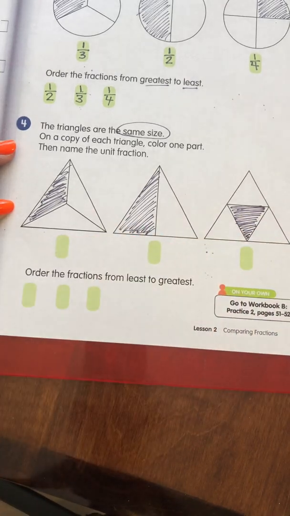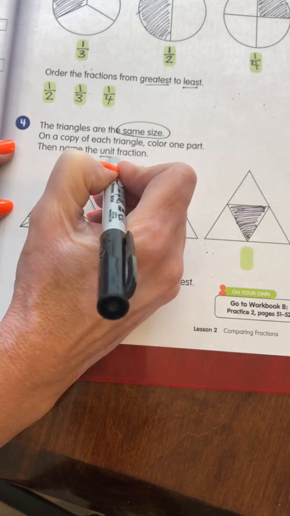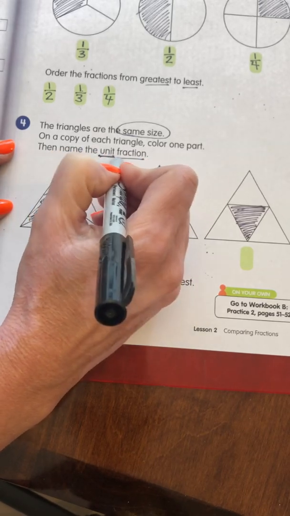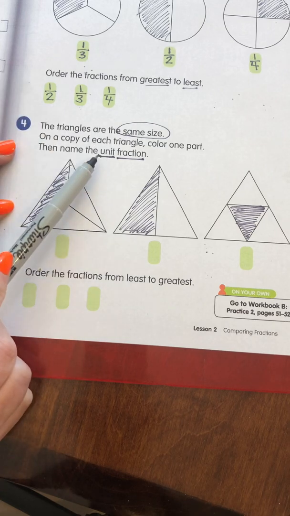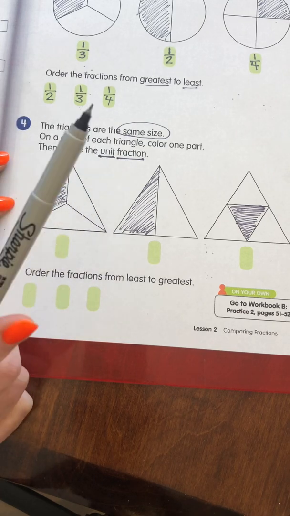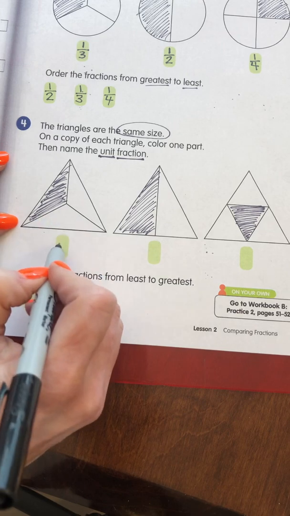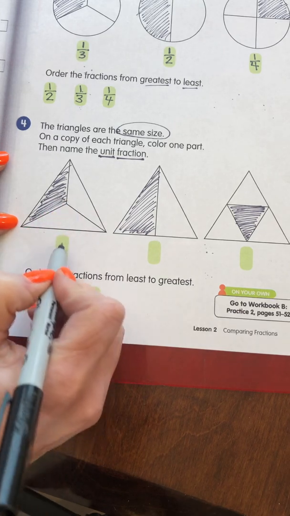Okay. Name the unit fraction. Take your pencil and underline unit fraction. The unit fraction, remember, is one of the pieces of the whole thing. That's 1 unit. Unit means 1. It comes from the word unus in Latin. That means 1. Okay, so this one is, label the parts, please.